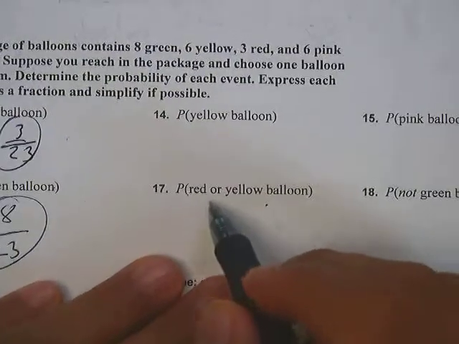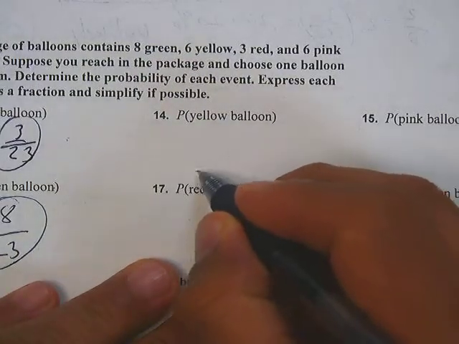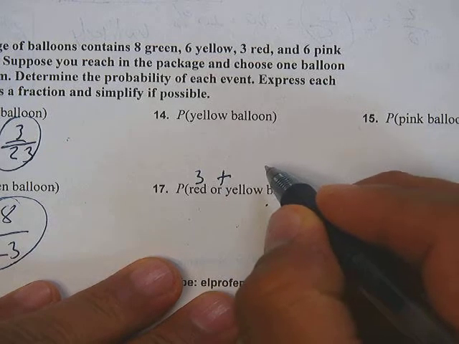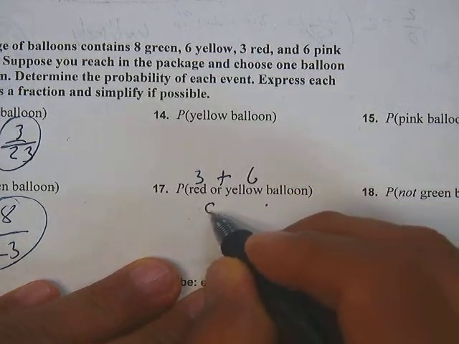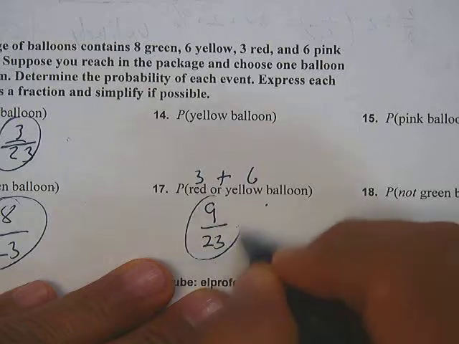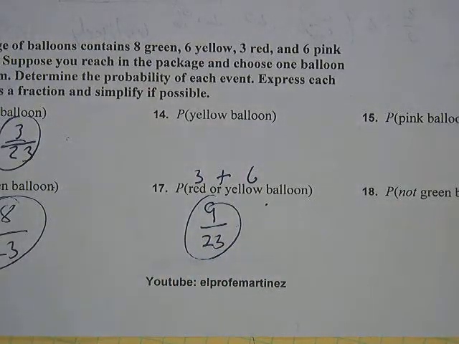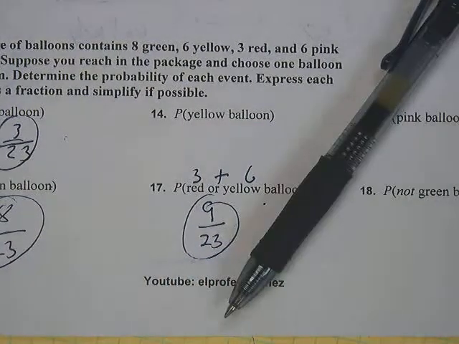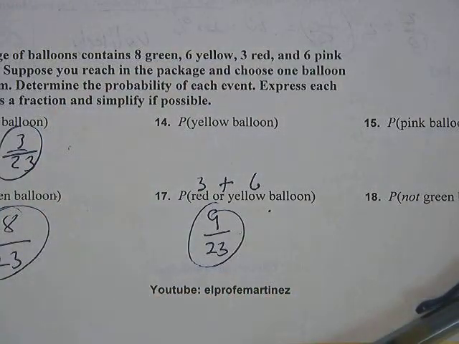Let's look at another option, okay? The probability of getting a green balloon. Well, there's 8 greens, so 8 out of 23. I can't simplify it, so that's my answer. So just go over each one just the way I did, and you should be able to answer them. Red or yellow. Okay, so that means red, we have 3, plus the yellows, we have 6. So we have 9 out of 23. I can't simplify it, that's my answer. Okay, so please finish this. Thank you.